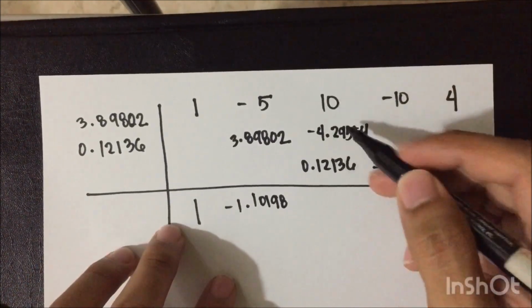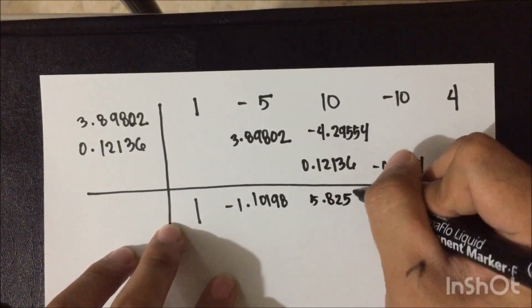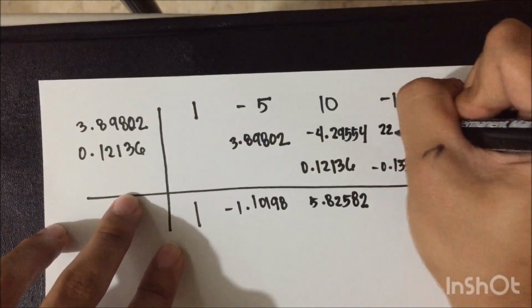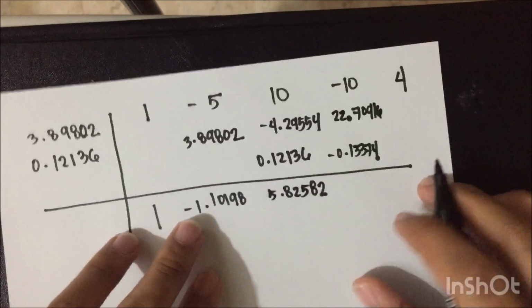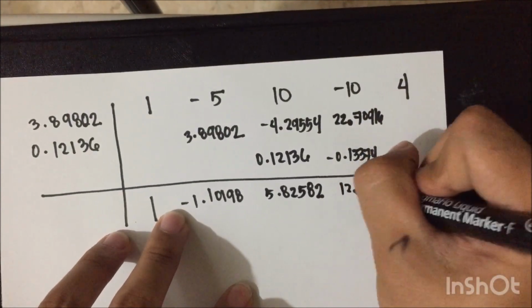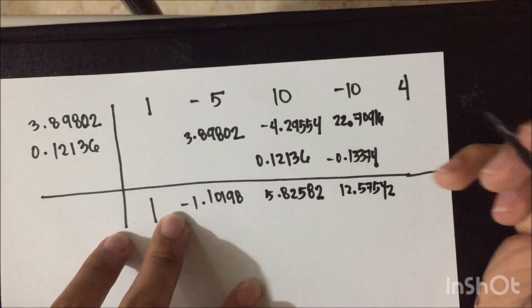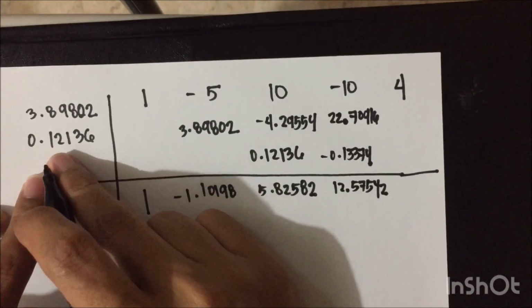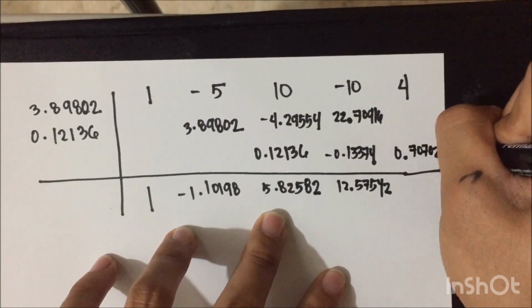At sum ng values ito is 5.82582 times the value of R again, which would be 22.70916. Then sum ng values ito is 12.57542. Then 5.82582 times 0.12136 is 0.70702.